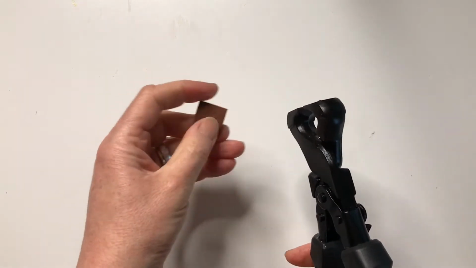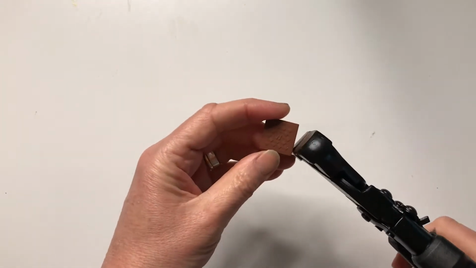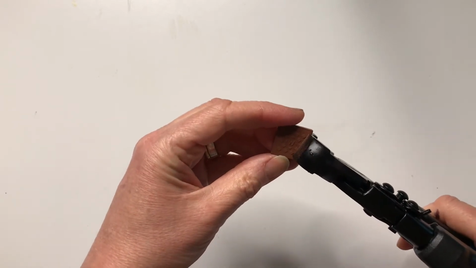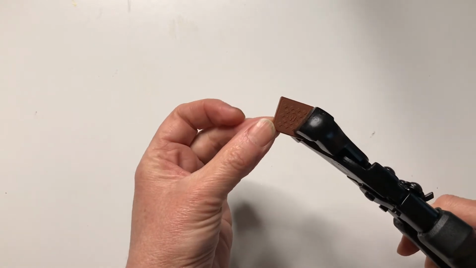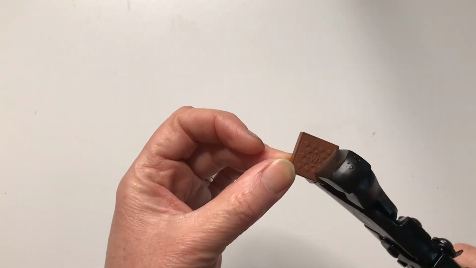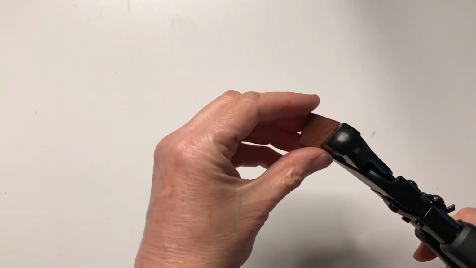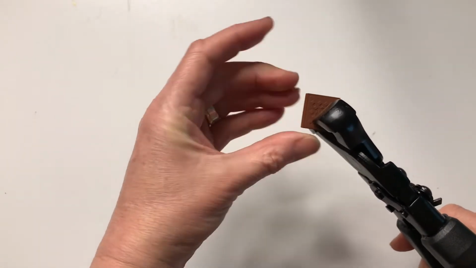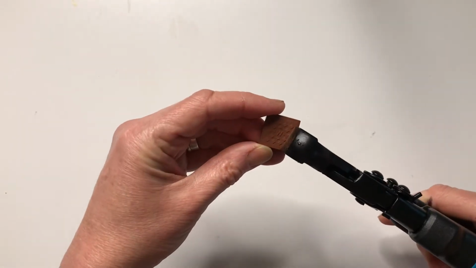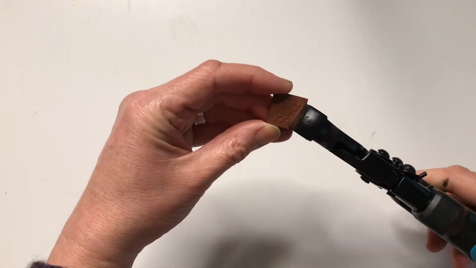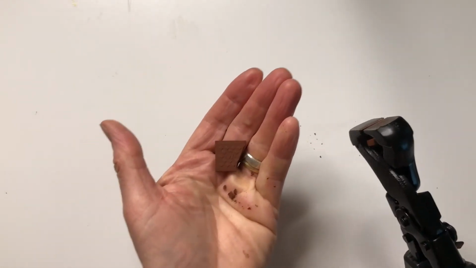So you place the cutters at an angle across the tile where you want the cut to take place. Can you see that it's placed diagonally across the tile, but not at an acute angle, not like that, but just slightly diagonally. And then you apply pressure onto the tile and it will cut.